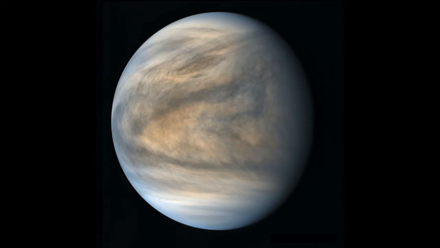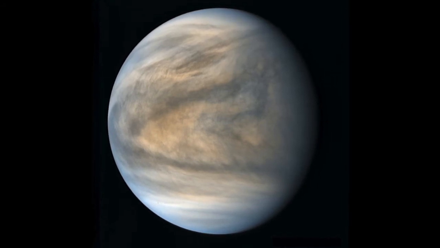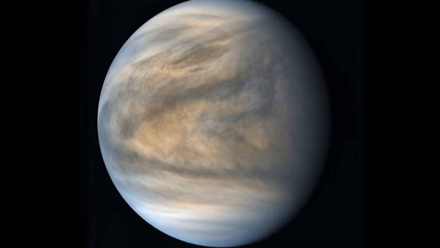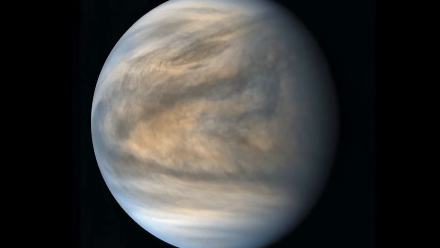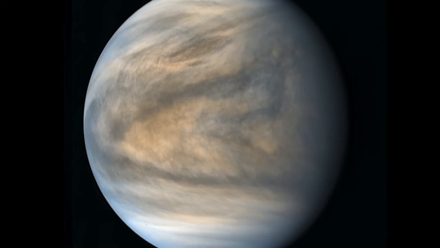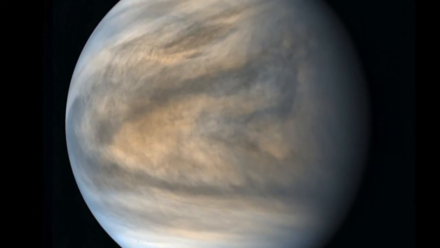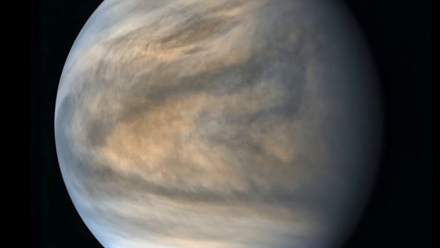Another place that people in the past have thought about life is in the clouds of Venus. So Venus is a really hot planet. We talked about we can't be too close to the sun because it's too hot. We can't be too far away because it's too cold. So Venus and Mars kind of straddle the habitable zone. Venus is a little too hot. It can get up to about 860 or 900 degrees on the surface. It's so hot, it will melt lead.